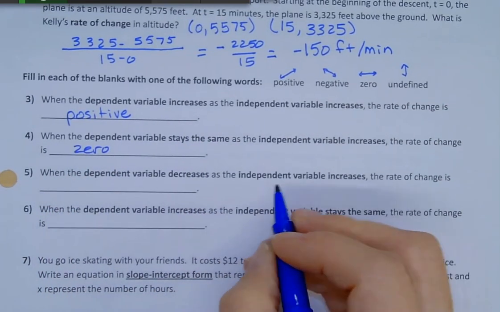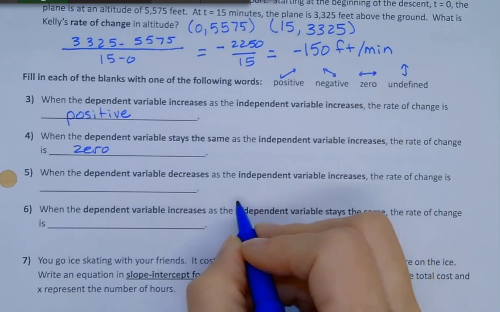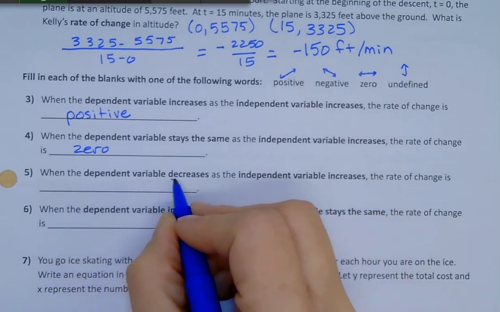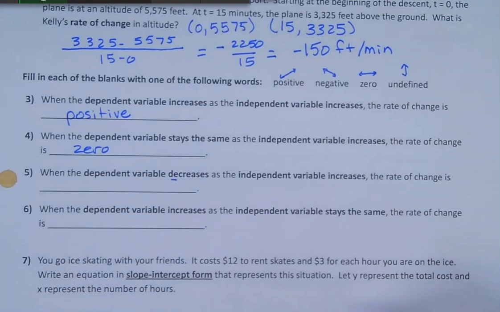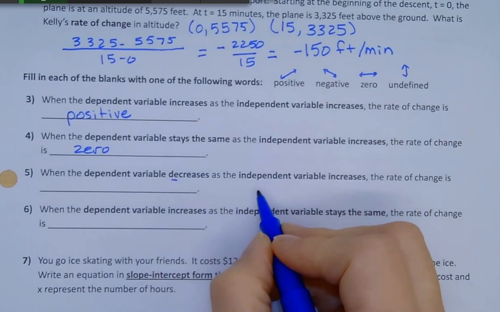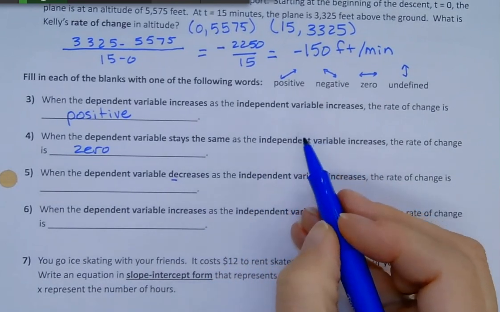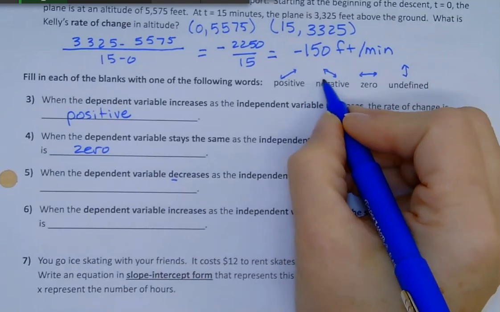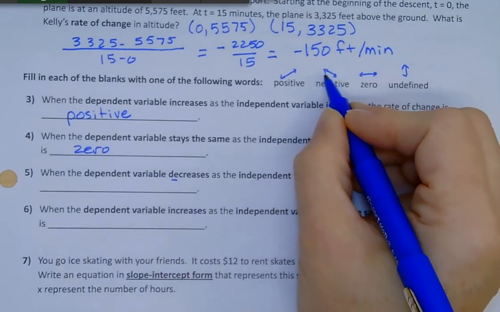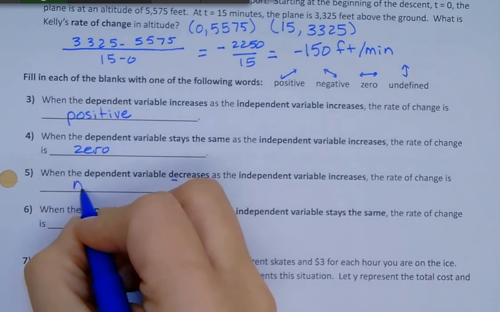When the dependent variable decreases as the independent variable increases, so I am traveling on my x-axis to the right, and my dependent variable on the y-axis is coming down, that's going to be my negative slope. As I go to the right, my vertical axis is dropping, my vertical point is dropping. So I'll have a negative slope.